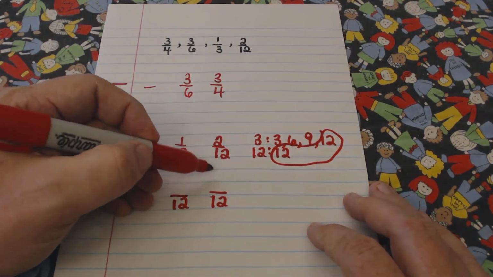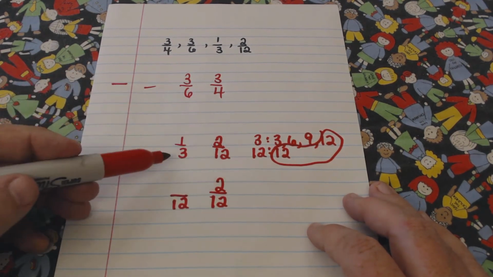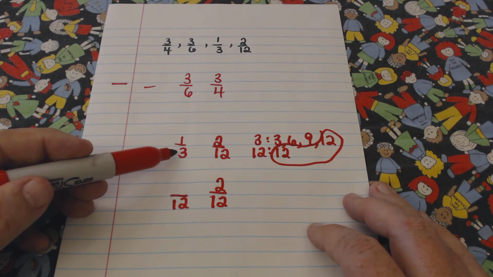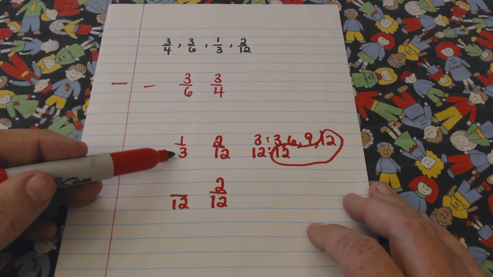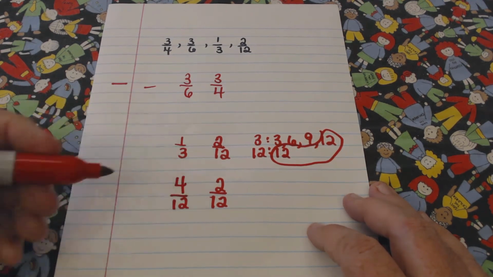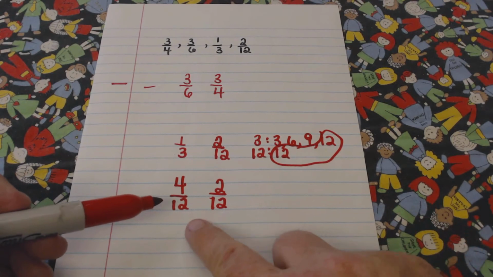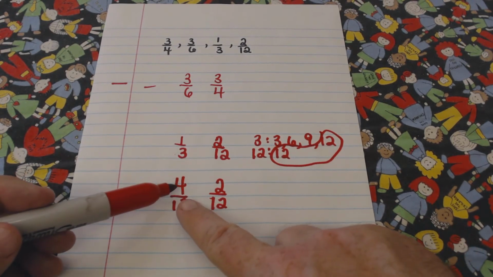Since this is already in 12ths, we don't have to do anything there. We just write the 2 over. So we ask ourselves, how do we go from thirds to 12ths? That's times 4. Whatever you do on the bottom, you do on the top. So 1 times 4 is 4. Now it becomes very easy to compare. We have common denominators, so we just need to compare the numerators.